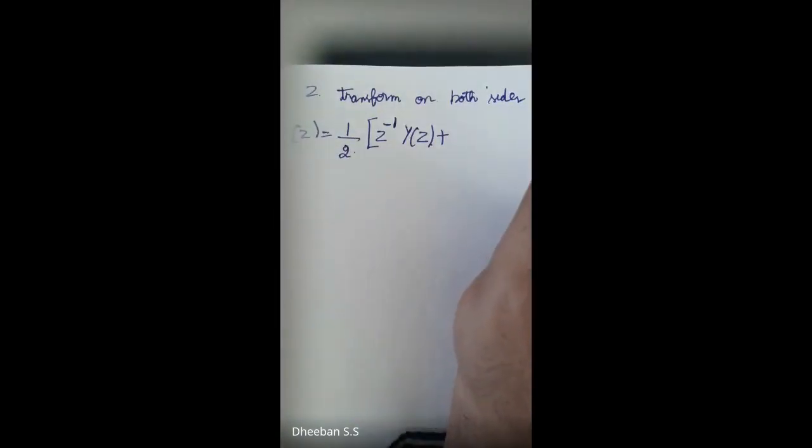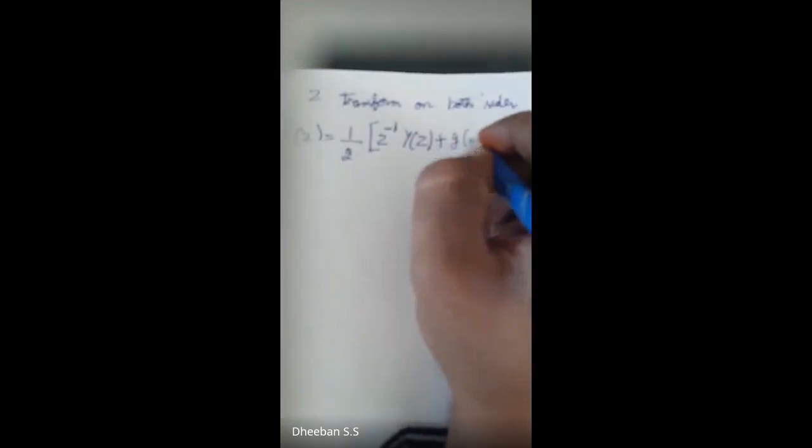So for that initial value, you take y of minus 1, a value instead of a constant.